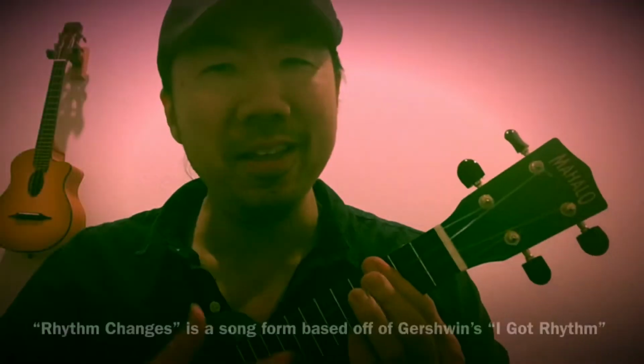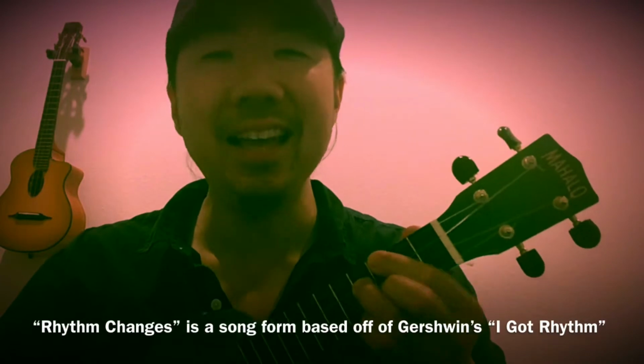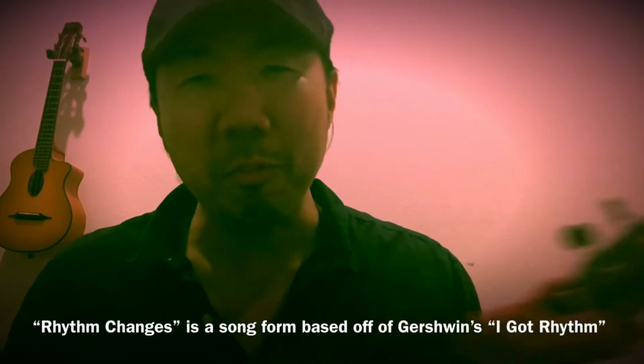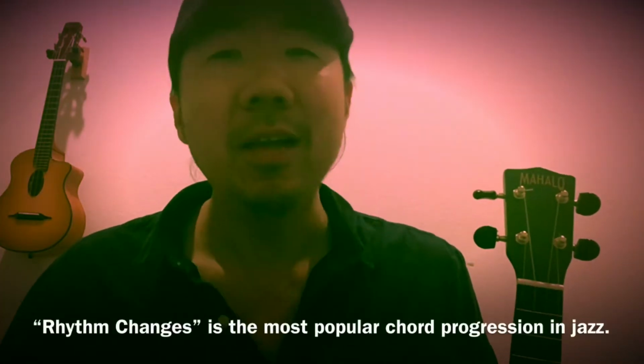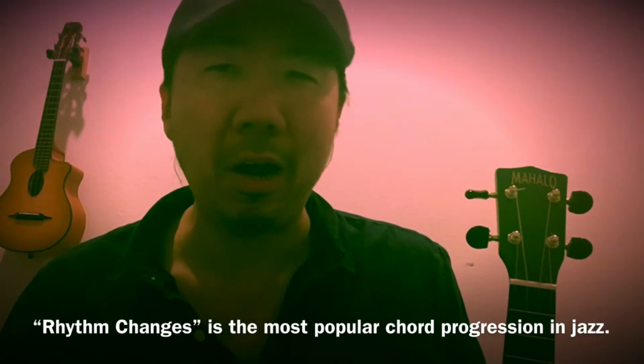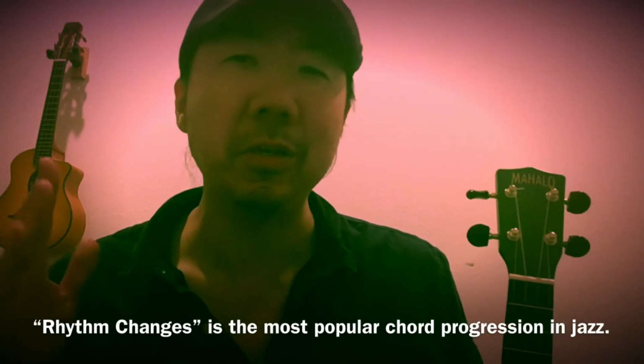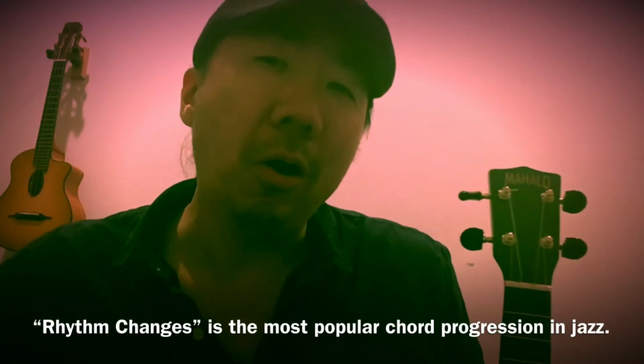I got rhythm, I got music. Yes, you probably heard that tune before, or maybe the Flintstone theme. I got rhythm, the Flintstone theme, and so many bebop songs later on. So many tunes by Django Reinhardt, Benny Goodman. A lot of swing players use this chord progression called Rhythm Changes, based off of George Gershwin's I Got Rhythm. And right now I'm going to show you how to play it on the ukulele.